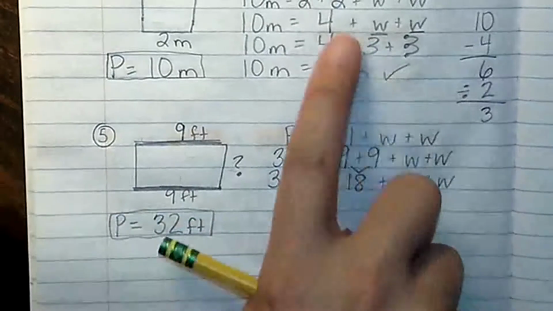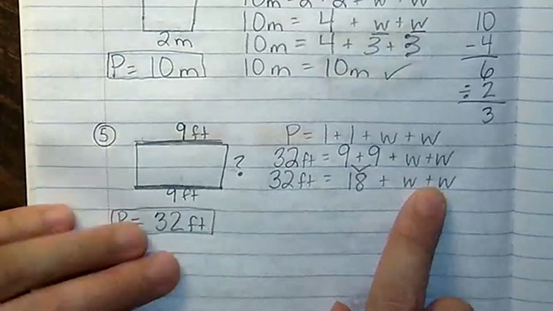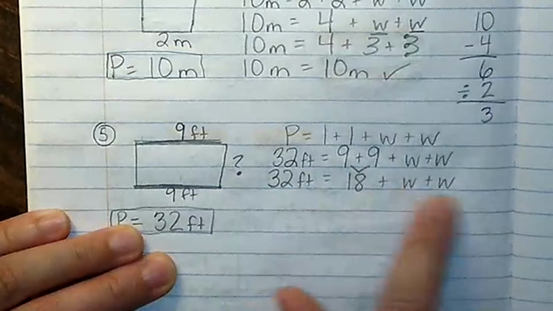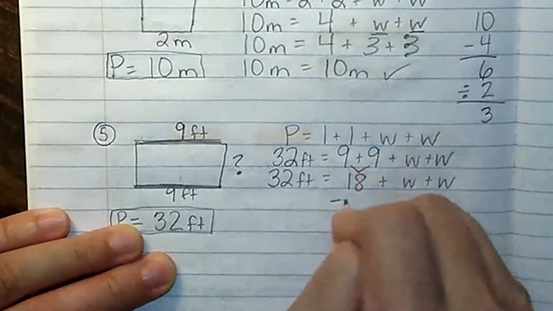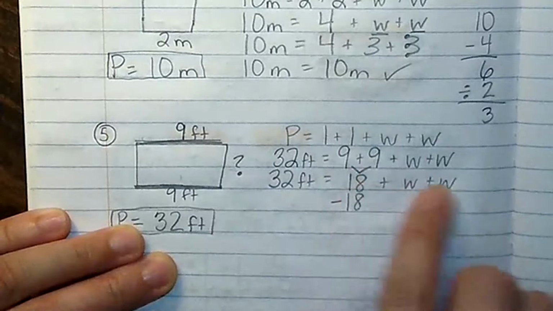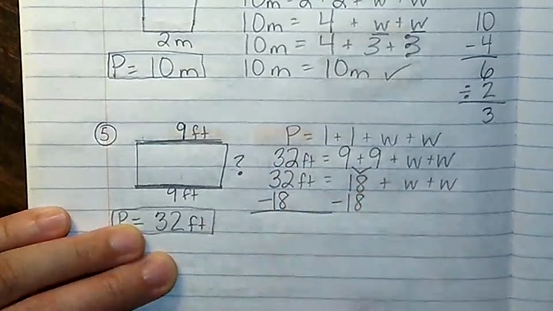Now we're running into that same problem we had up here. We don't know what the W's are. But I have a number over here, and I have a number and some things over here. So I'll tell you what I'm going to do. I'm going to subtract 18 from this side to get rid of the number on the side that has my variables, and I'm going to subtract 18 from this side.